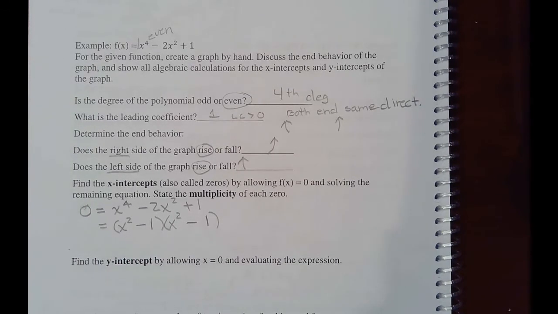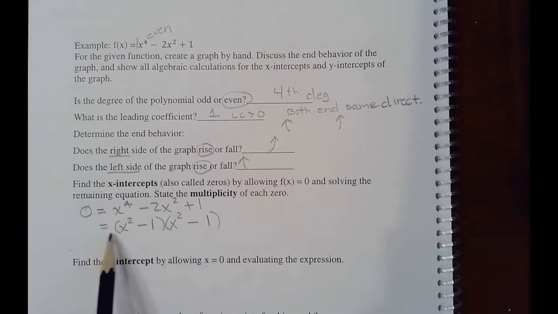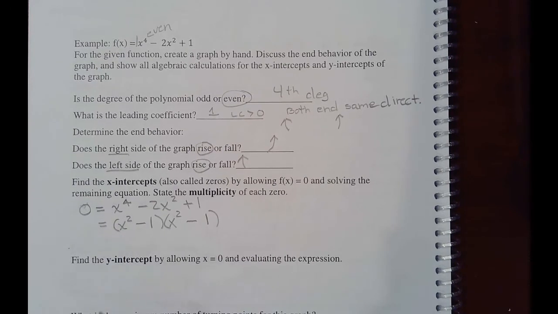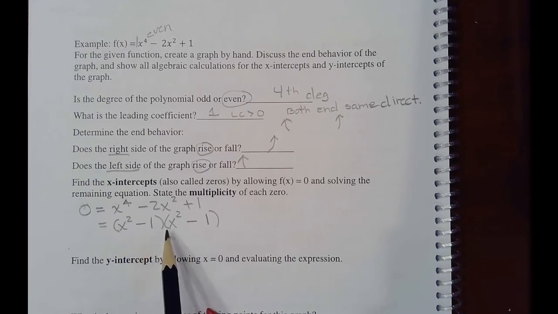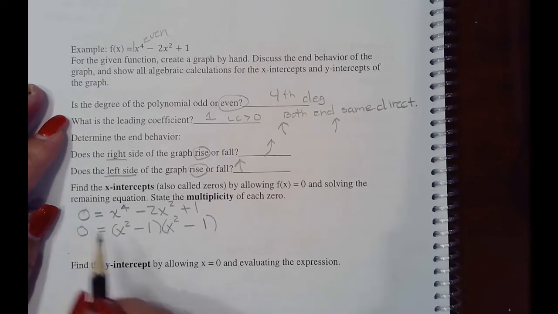Let's check it to make sure that we're getting the same polynomial that we started with, x to the 4th minus 2x squared plus 1. So if I considered foiling this back out to check my factoring work, it would be x squared times x squared, x to the 4th, good. X squared times -1, negative x squared. Here's another negative x squared for a combination of -2x squared on that middle term. And then -1 times -1 is +1. So I did factor it properly.